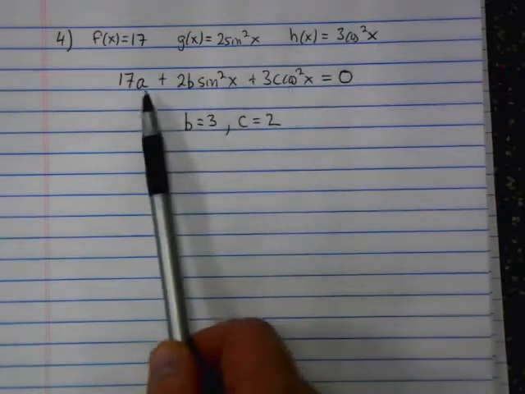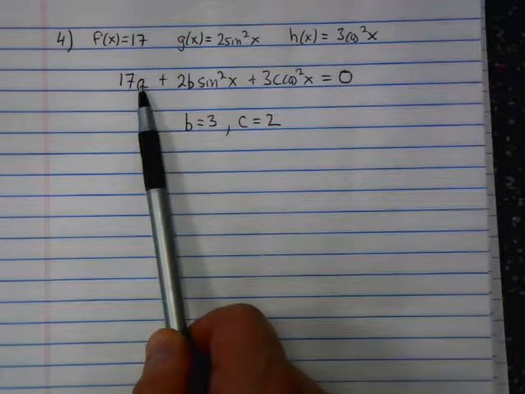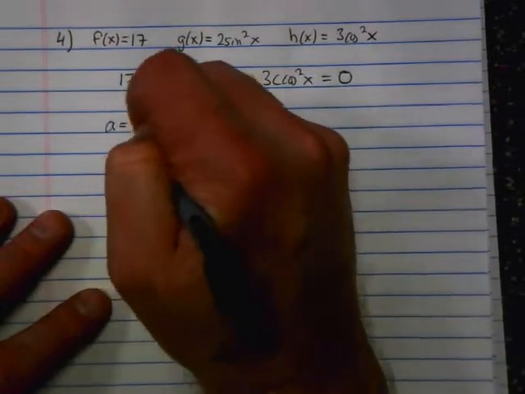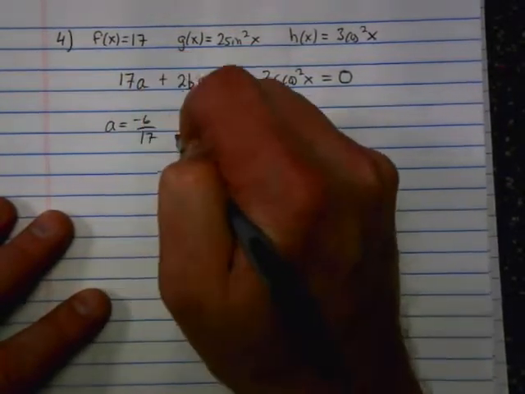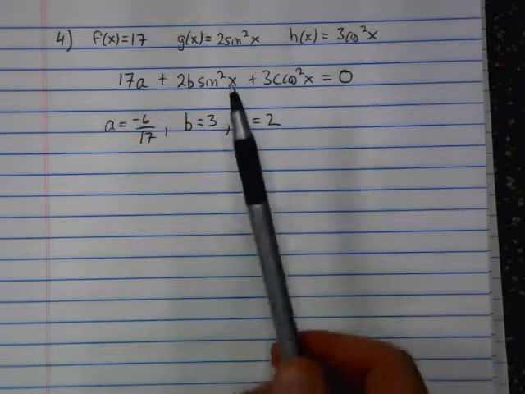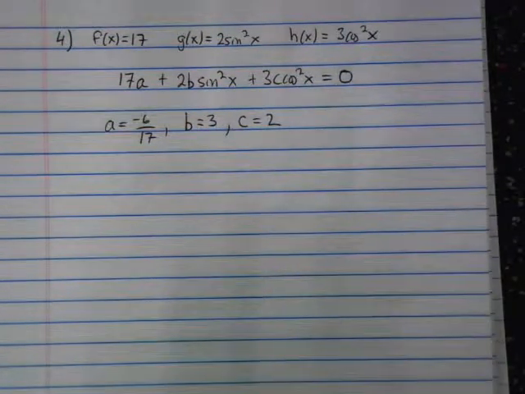So what do I have to have A to be? Negative 6 over 17? Yep. A equals negative 6 over 17. So there's a correct answer for that one. And that's the trick on that one, is using sine squared plus cosine squared equals 1. Questions on that?